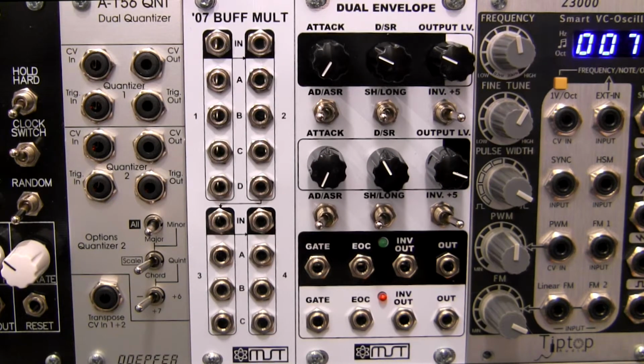Today we'll be talking about one of the several Eurorack modules from a collaboration between Synthrotek, George Mattson of Mattson Mini Modular, and Scott Rise of Division 6. The MST dual envelope is a new AD ASR type envelope generator with some unique features.